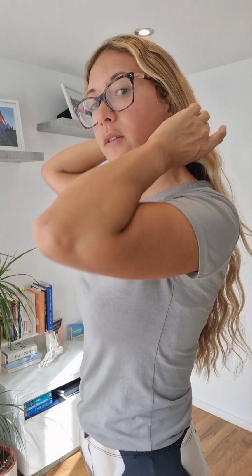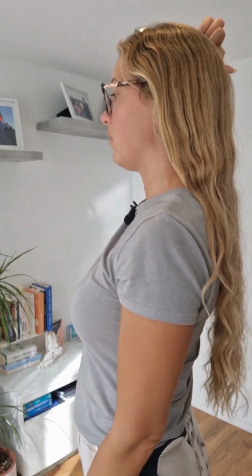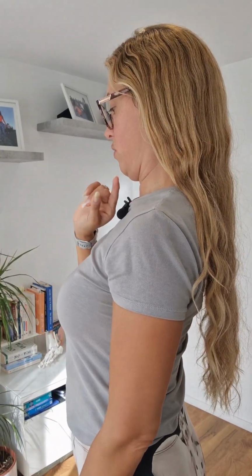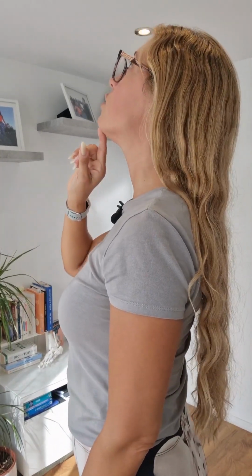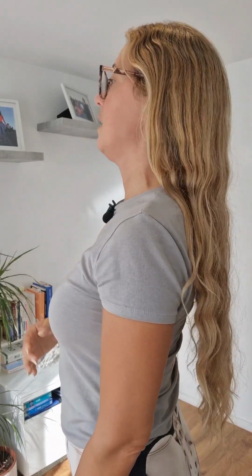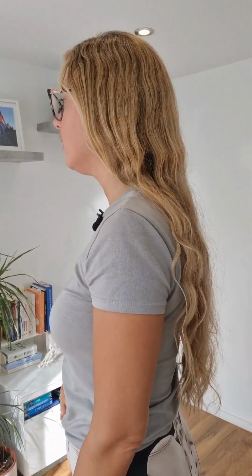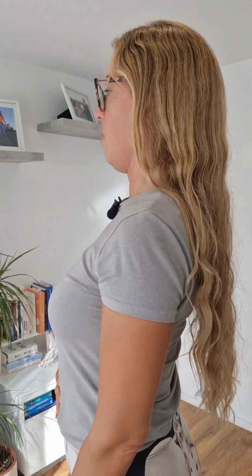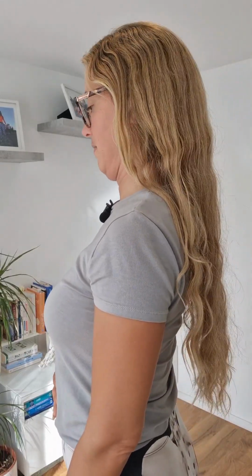cage. For your sagittal or side-on plane, that's going to look like keeping the ear above the shoulder while you send the crown of your head to the ceiling, or you send your chin towards the ceiling. And we're being careful here not to bring the head forward or let it tip backwards. We're just staying on axis, up and down.